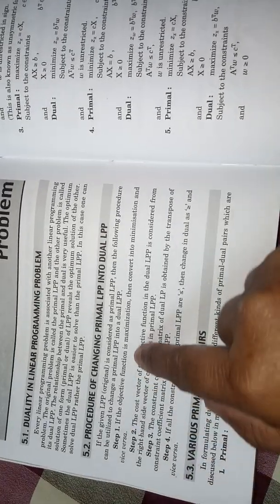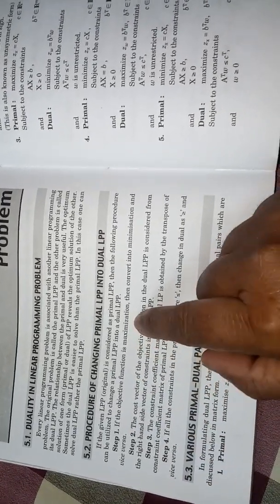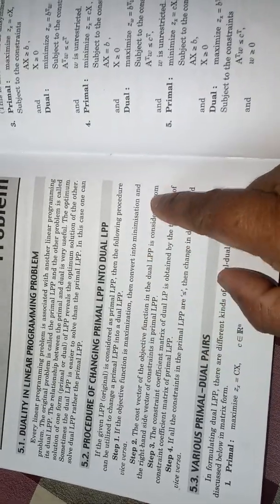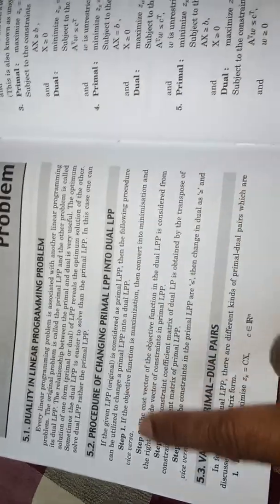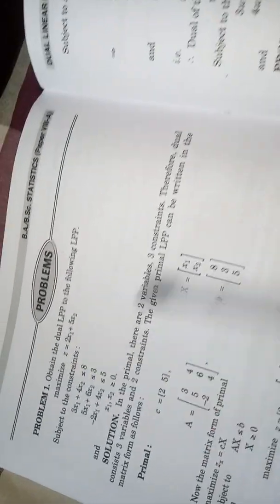First, if our objective function is maximization, then convert it into minimization. Suppose it is minimization, convert it to maximization. So that is vice versa. And then the cost vector of the objective function in the dual LPP is taken from the right hand side vector of the constraints in the primal LPP. Suppose our objective function, subject to the constraints, is a maximization problem. If it is a maximization problem, convert it to minimization in the case of the dual LPP.